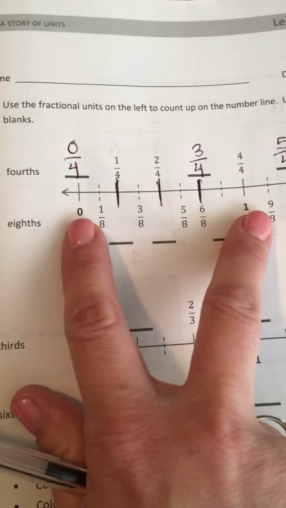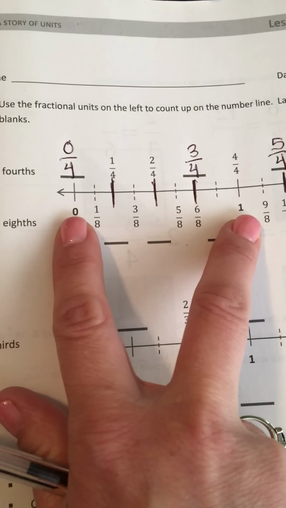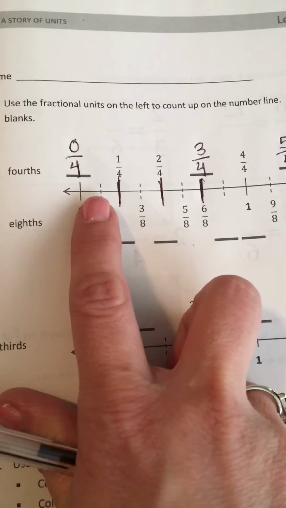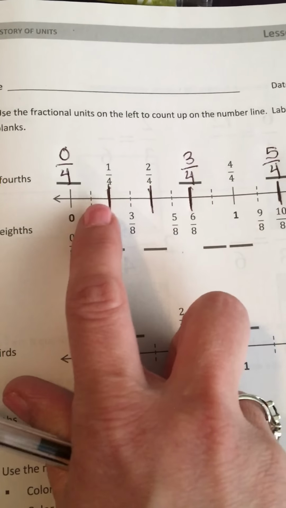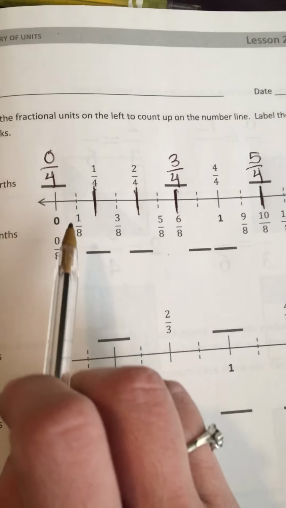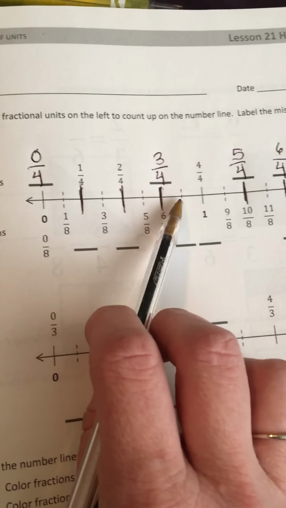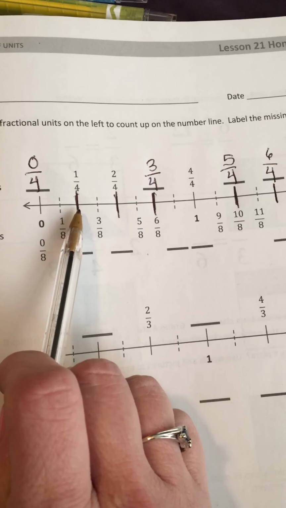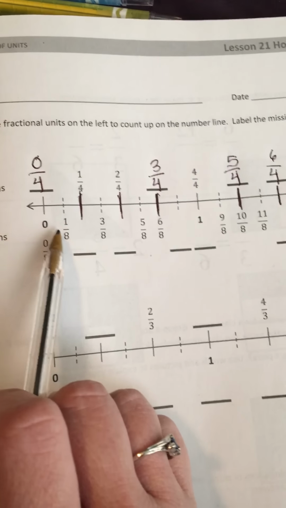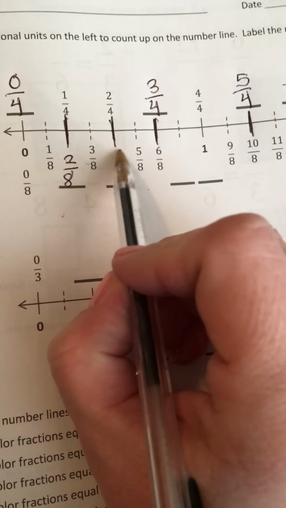And if you look from 0 to 1, if we divided from 0 to 1 into eighths, I would have to have 7 lines. Well, I do. Look, 1, 2, 3, 4, 5, 6, 7 lines. And if I look at the spaces, I have 1, 2, 3, 4, 5, 6, 7, 8 spaces. But that means I have to use the dotted lines and these. Okay? So here's 0/8. Here's 1/8. That would make this one 2/8.